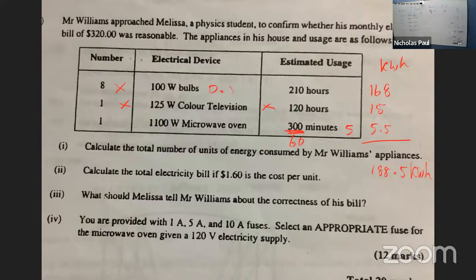Okay. Now they want the electrical bill. So you're multiplying 1.6 by 188.5, so that'll be $301.60. So what do you all think?